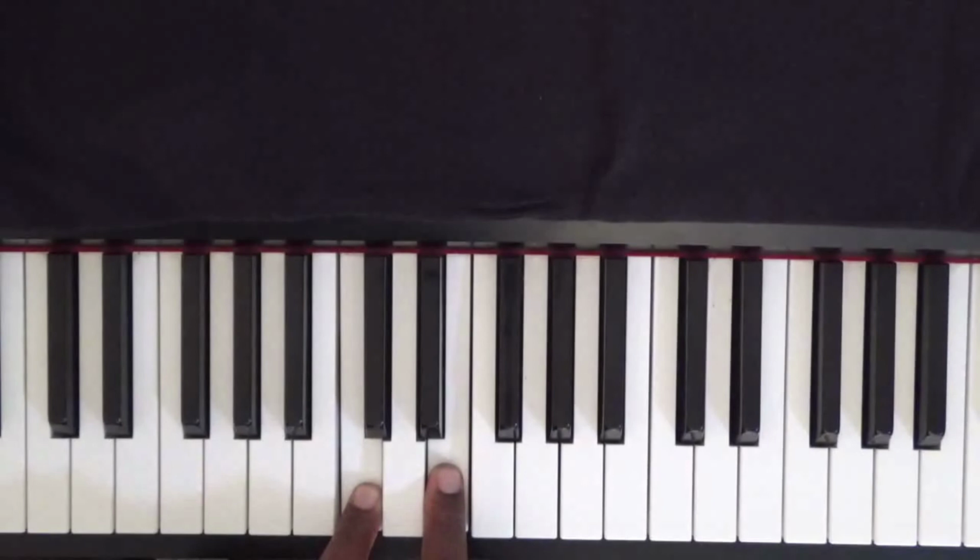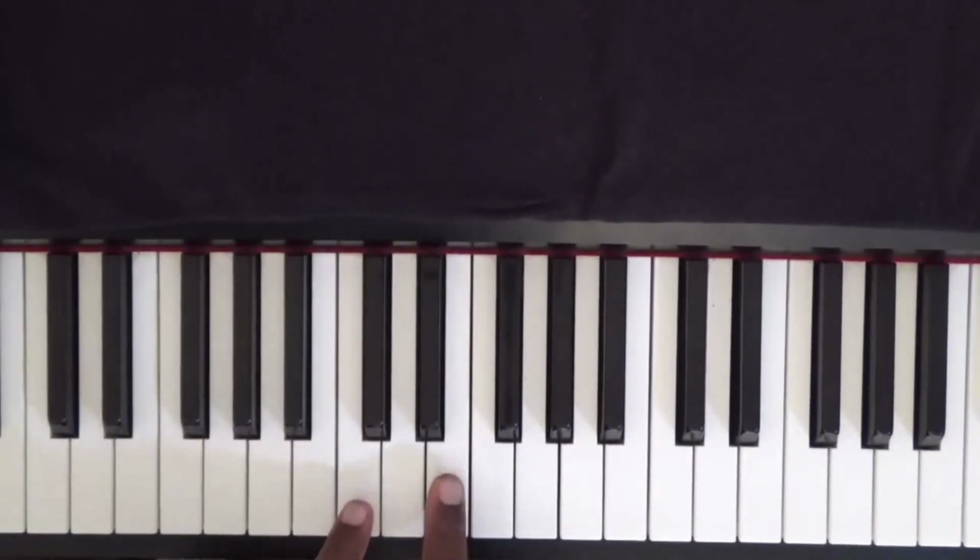One at a time for melodic intervals, and together when it's harmonic intervals.